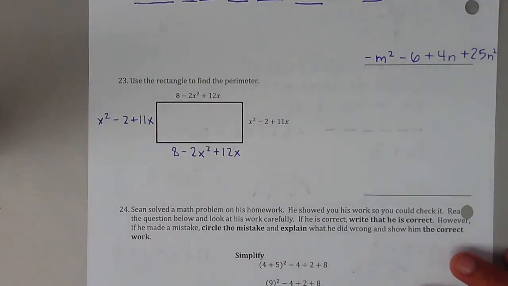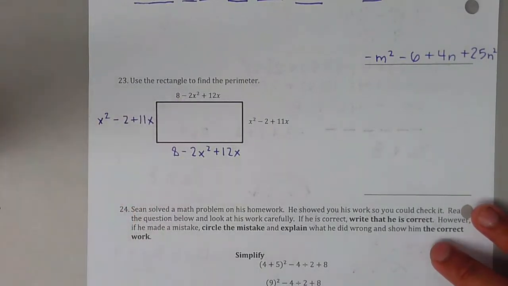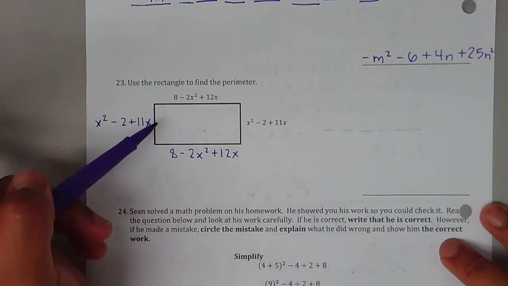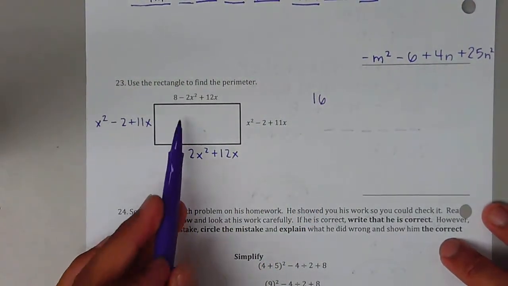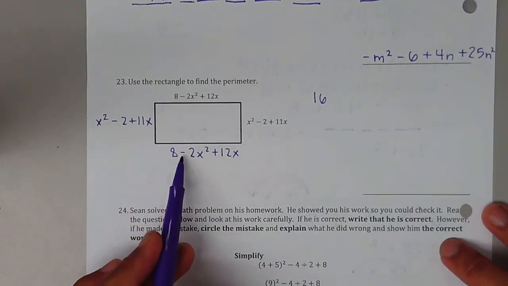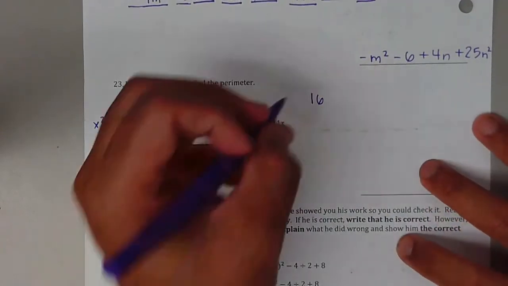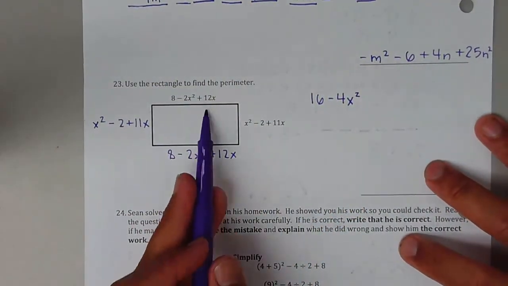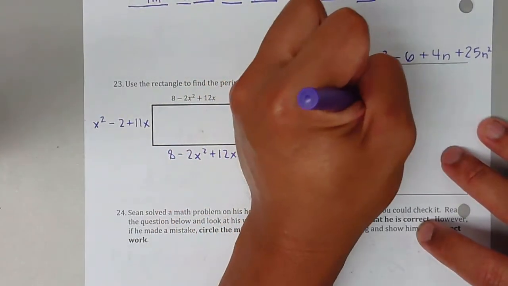All right, so if we add all these together now, let's try to make it simple for ourselves. 8 plus 8, that gives us 16. Negative 2x squared plus a negative 2x squared, that gives us minus 4x squared. And then 12x plus 12x, that gives us plus 24x.